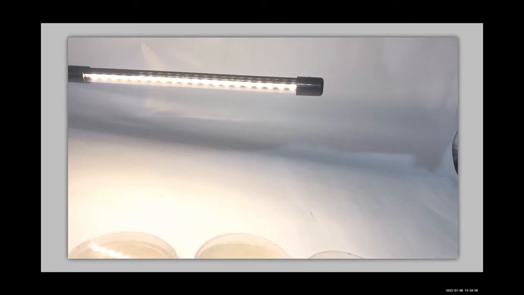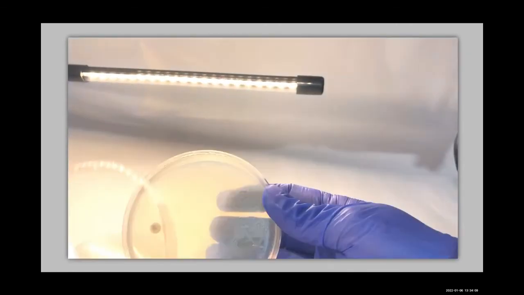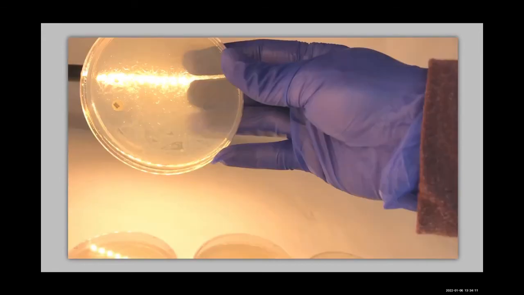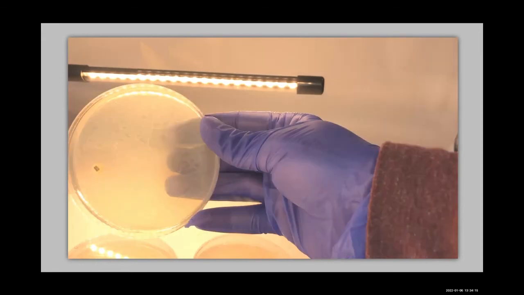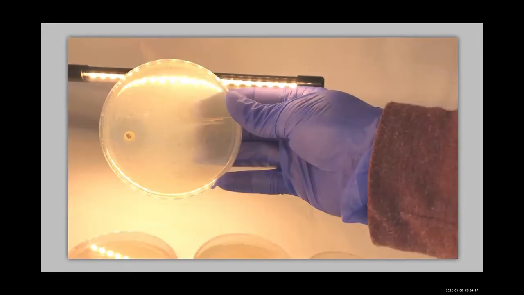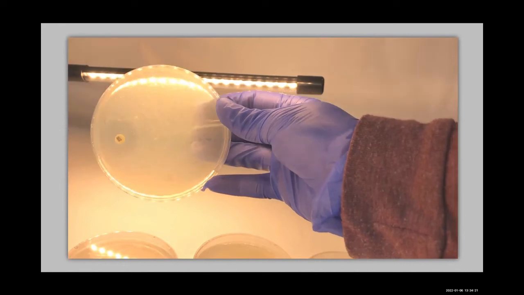So our first one here is our E. coli exposed to our tetracycline. Now you should be able to see your bacteria growing pretty clearly, all of that. If we get it nicely backlit at just the right angle here, it should pop out for you. Do you see that clearing around your antibiotic disc?